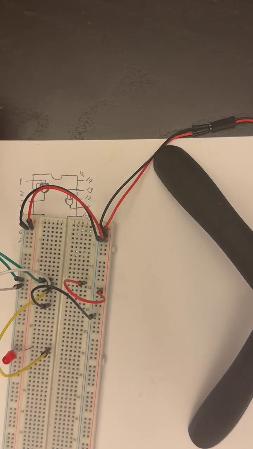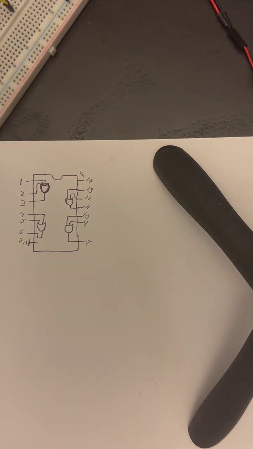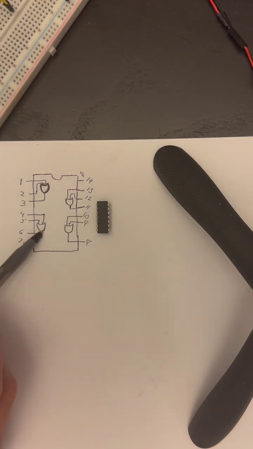So the way that I read these things, let's move this out of the way for a second, is I get the pinout or data sheet for the integrated circuit, and I read about it. And in this case, the 32 says that pins 1 and 2 are the first inputs for the first OR gate, and pin 3 is the output. Okay, so I'm just going to put this alongside because this is what we're talking about. Then I have another OR gate. So pin 4 and 5 are another set of inputs to a completely different OR gate, and 6 is the output. 7 is a ground, okay?